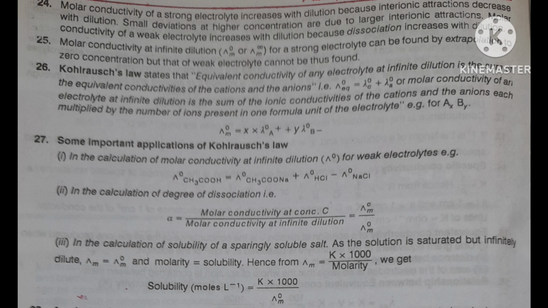Or you can say molar conductivity of an electrolyte at infinite dilution is the sum of ionic conductivities of the cation and anion, each multiplied by the number of ions present in one formula unit of the electrolyte.